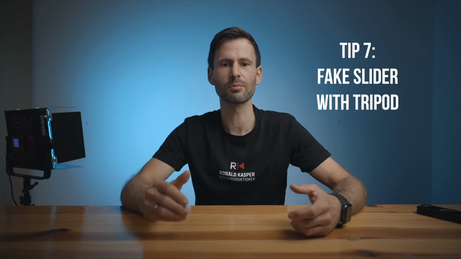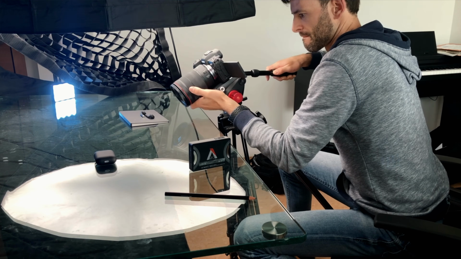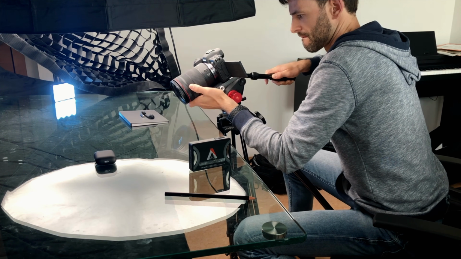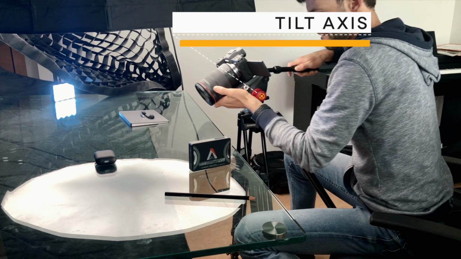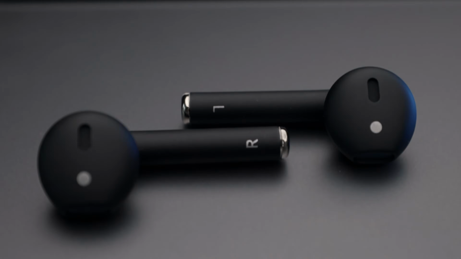You can use a tripod, put your camera on it and only put it on two legs. Then move forward and backward and you get a similar movement like on a slider. And you can control the tilt axis by hand while you move back and forward, which can give you some nice effects you wouldn't even get with a slider.